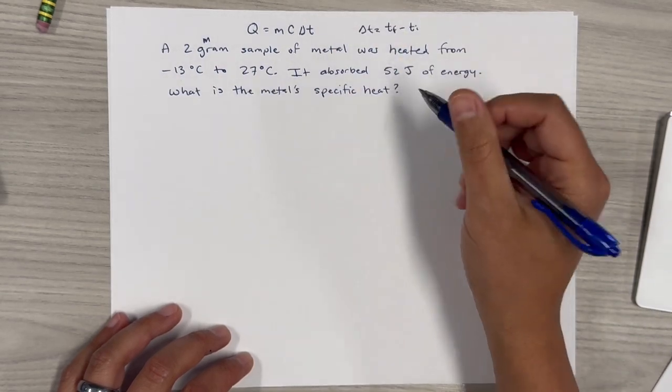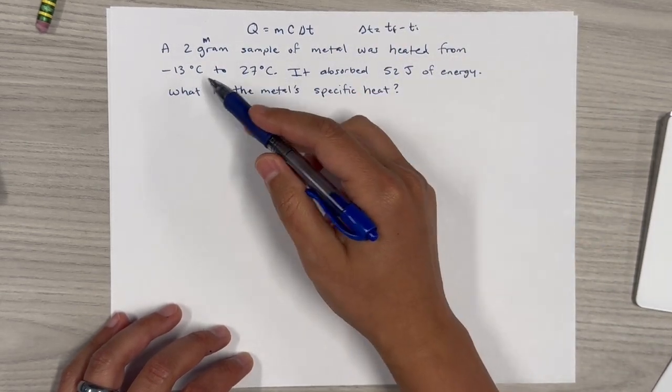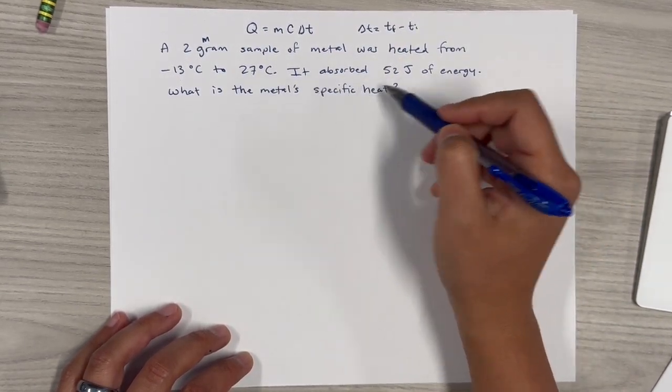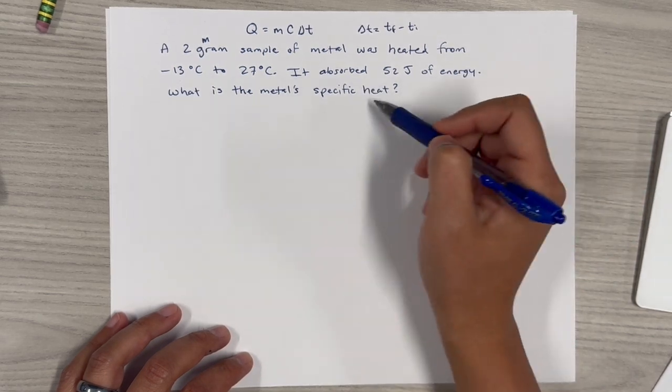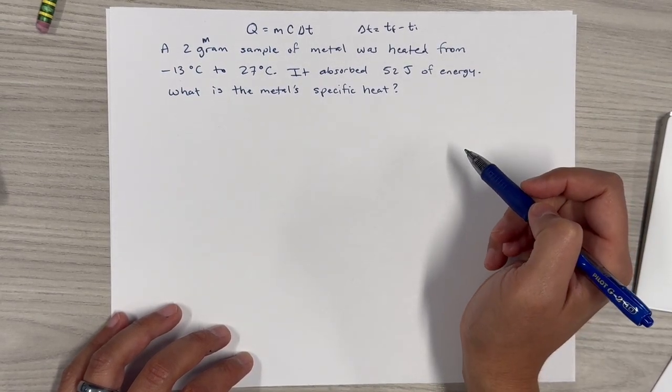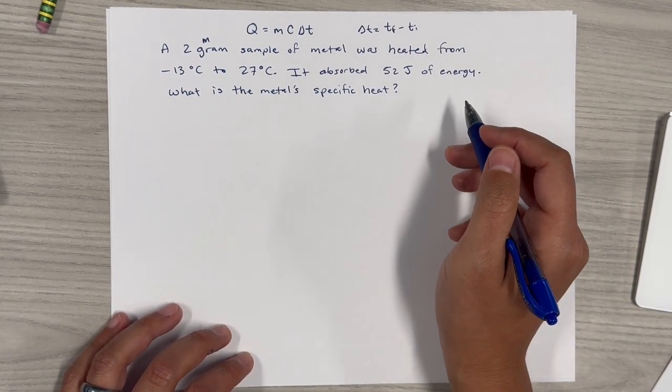So here we have a 2-gram sample of metal was heated from negative 13 degrees Celsius to 27 degrees Celsius. It absorbed 52 joules of energy. What is the metal's specific heat? So I'm gonna recommend that you use the GUESS method.